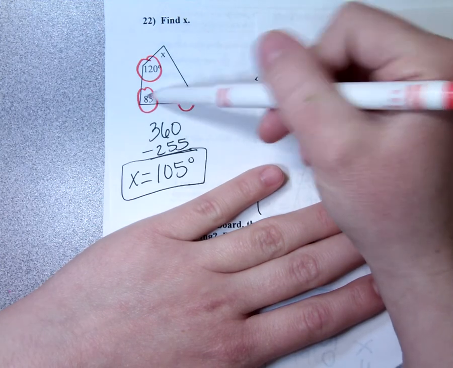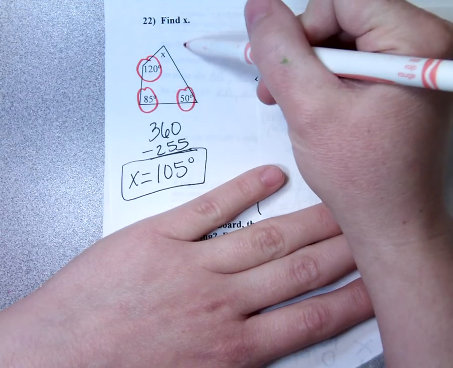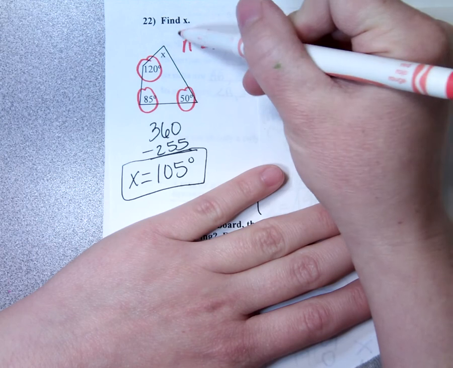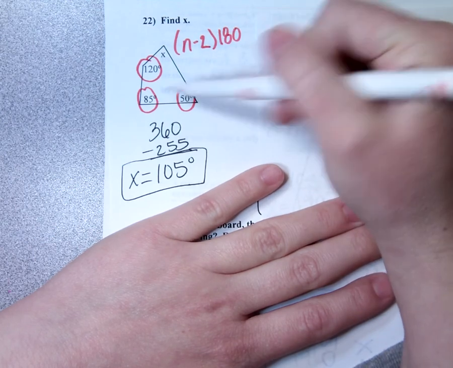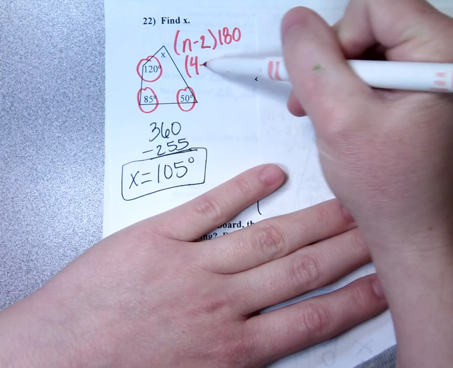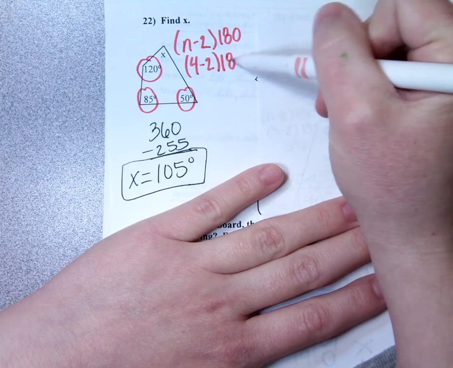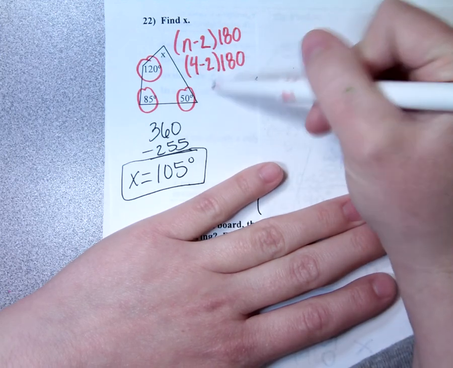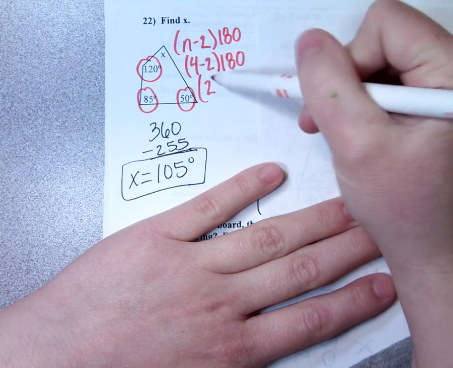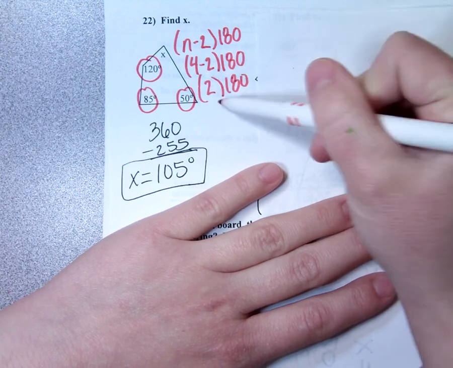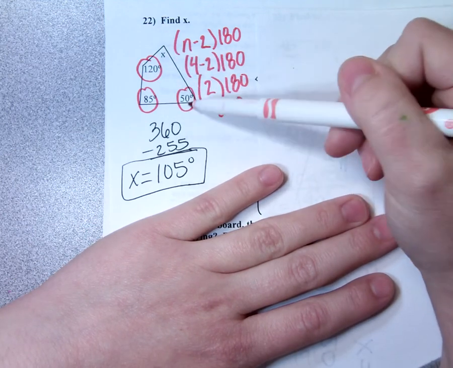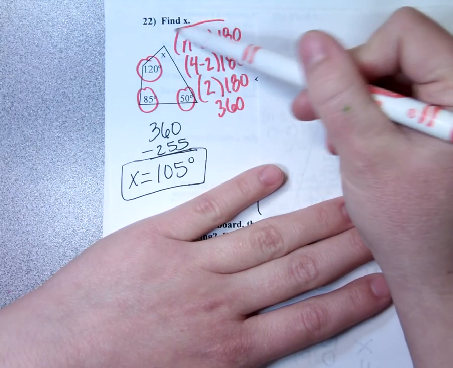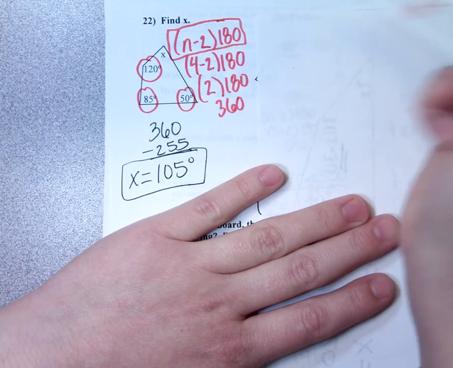If you happen to not know what these four angles should add up to be, we can use the formula n minus 2 times 180. Since there's four sides, we would take 4 minus 2 times 180. 4 minus 2 is 2, and if I take 2 times 180, that makes 360. So if you don't know what the four angles add to be, then we can use this formula right here that tells us.